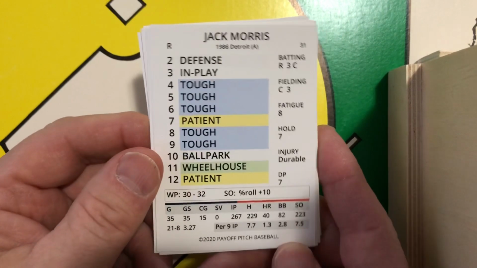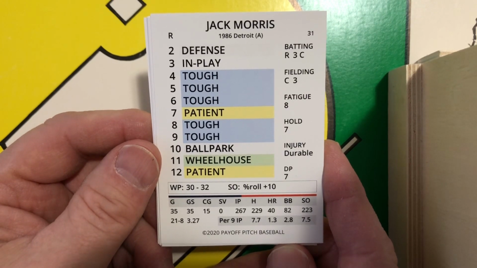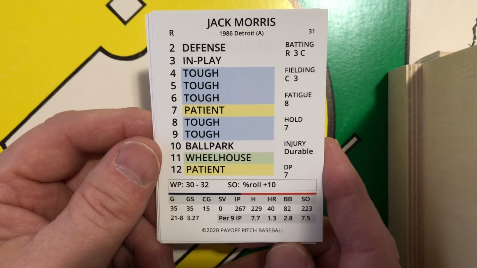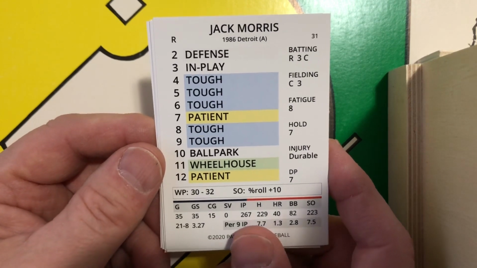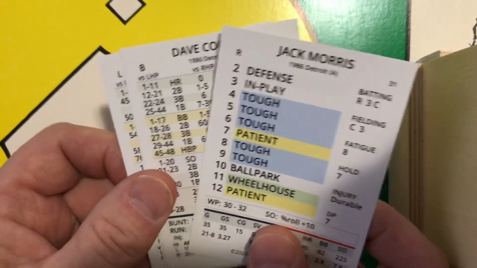And on the mound on opening day for the Detroit Tigers, Jack Morris: 35 starts, 15 complete games, 267 innings pitched, a 21-8 record with a 3.27 earned run average.